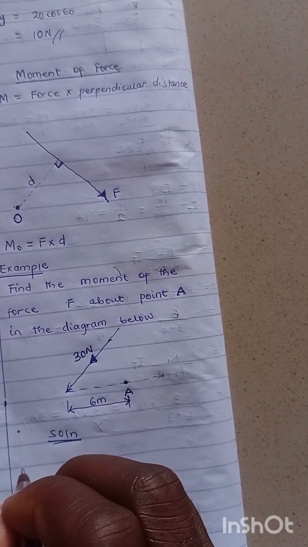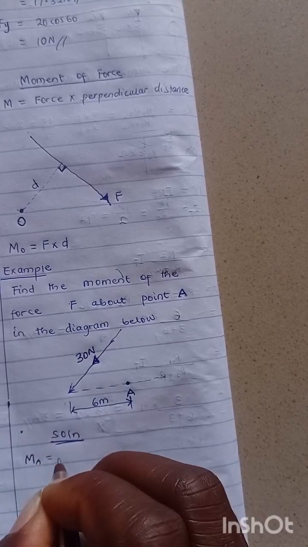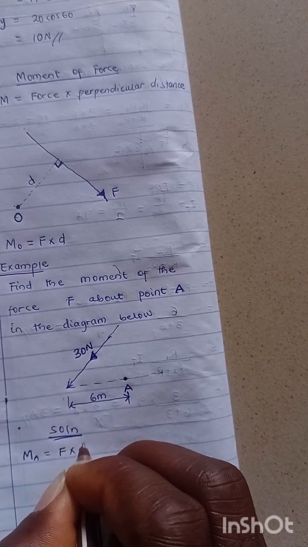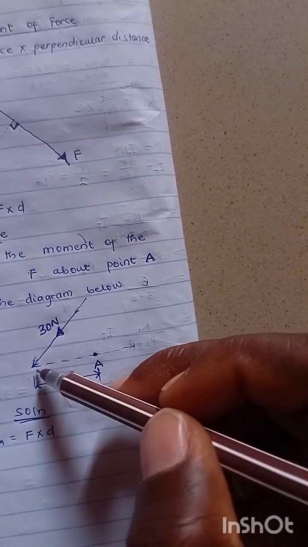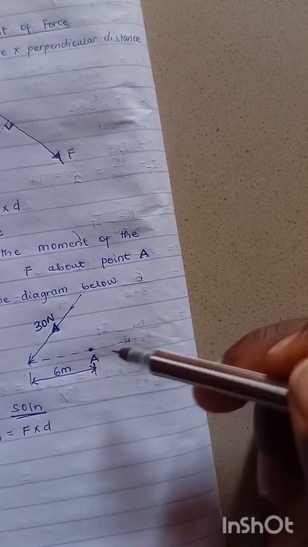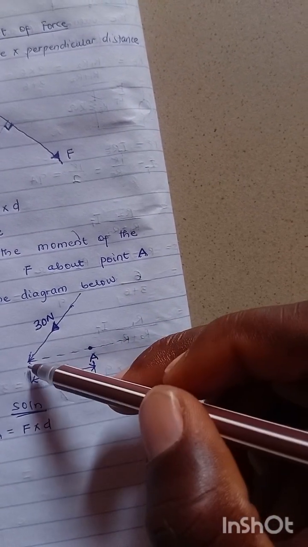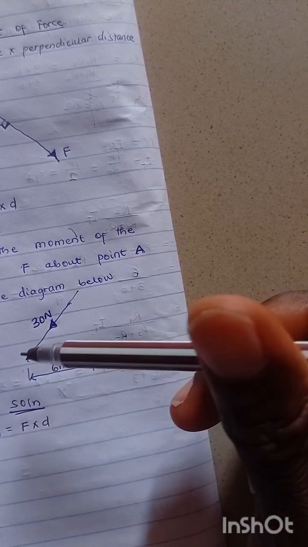So what is the moment of a force about a point? We say the moment of a force about a point is the product of the force times the perpendicular distance, right? Now you'll be tempted most of the time to assume the perpendicular distance is this distance, 6 meters. But remember, what is perpendicular distance? It's the perpendicular distance from this point to the line of action of this very force.